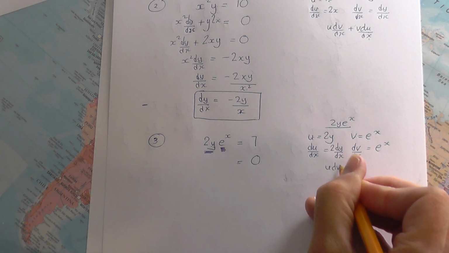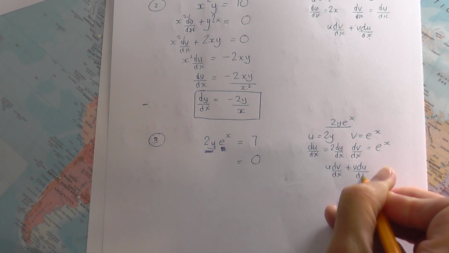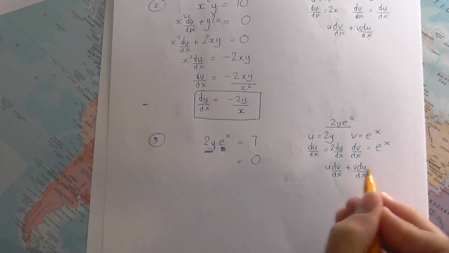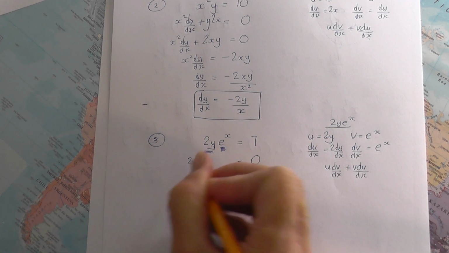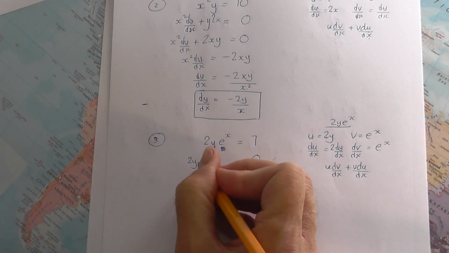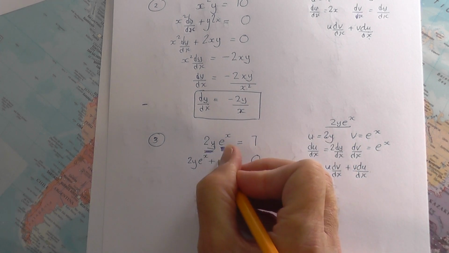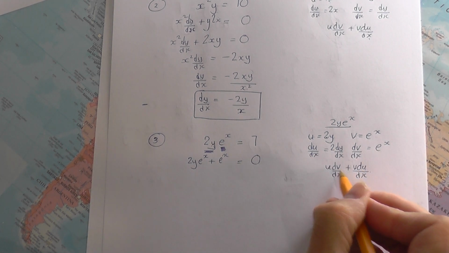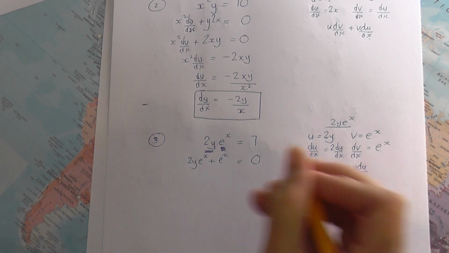We now make use of the product rule, which is u dv by dx plus v du by dx. And we sub in the four values and put them here. So u, 2y. dv by dx is e to the x. Plus v, that's e to the x, times du by dx, and du by dx is 2 dy by dx.